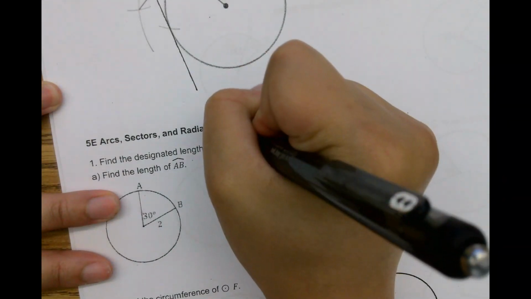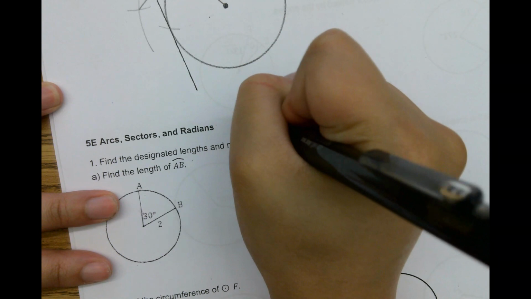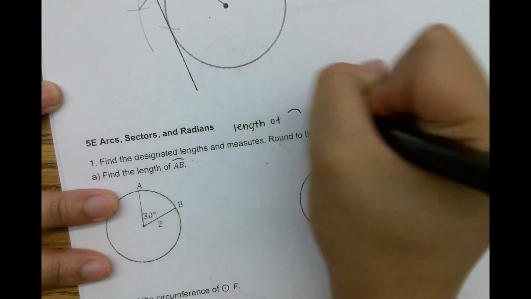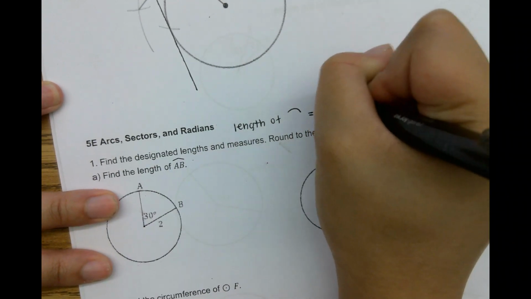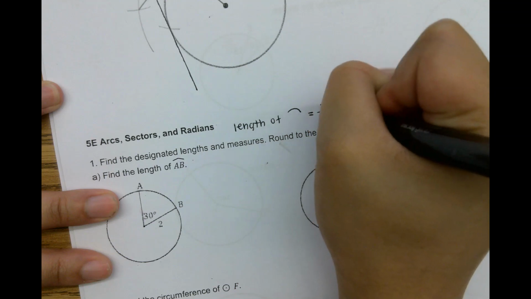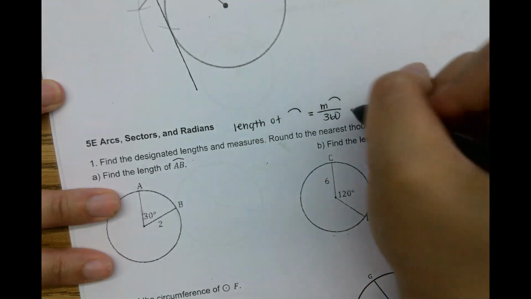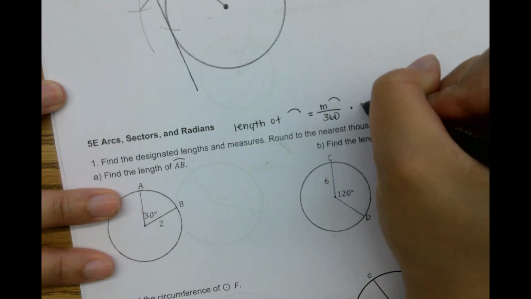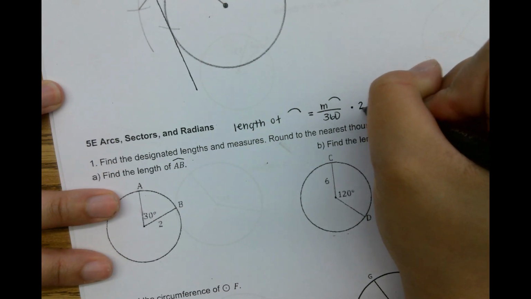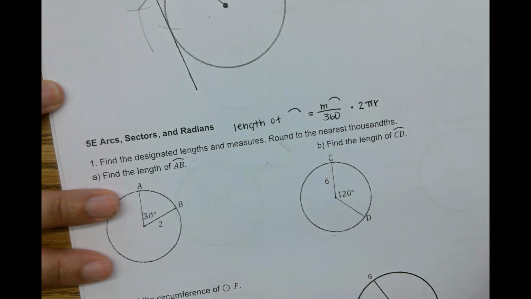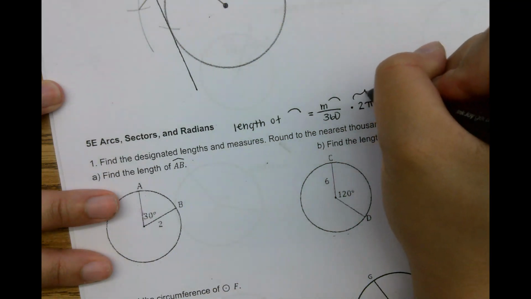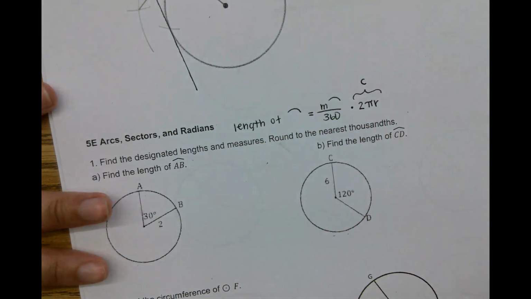So formula, length of arc equals measure of arc over 360. This tells us how much of the circle it is. And since this is related to circumference, we're going to use the circumference formula. So this is the circumference.